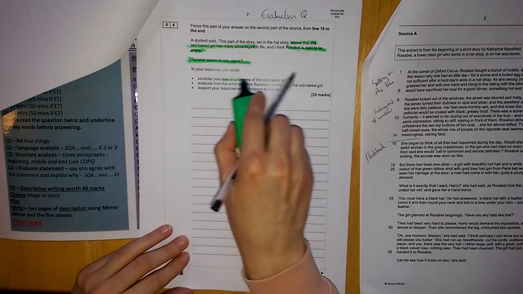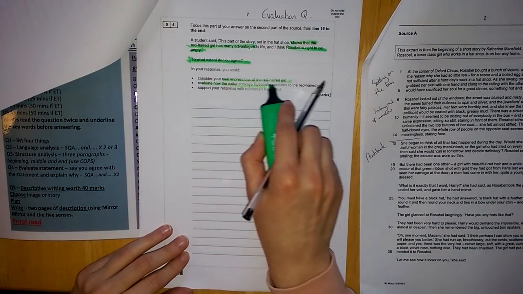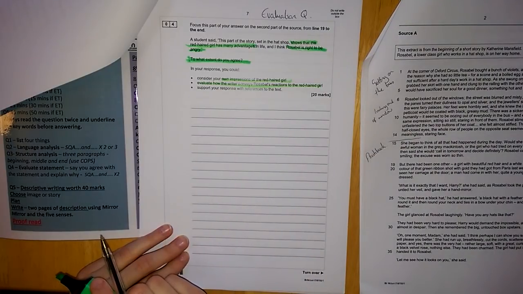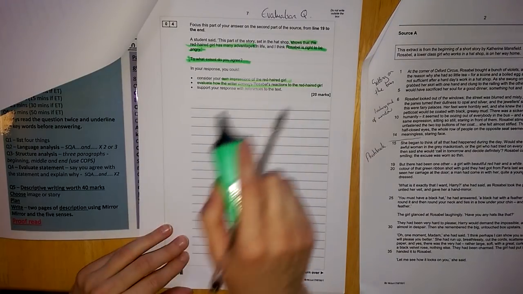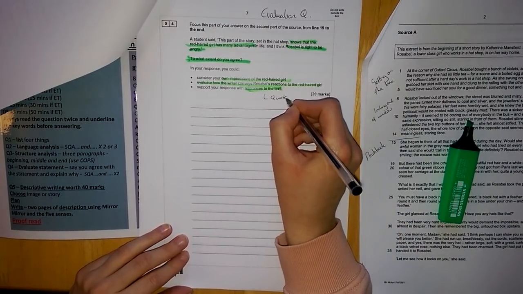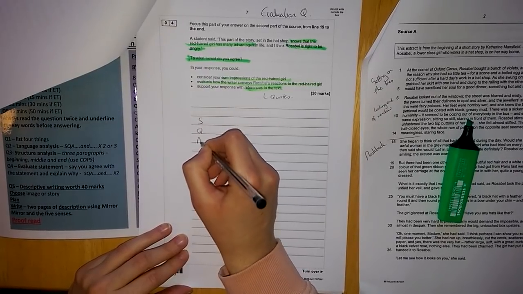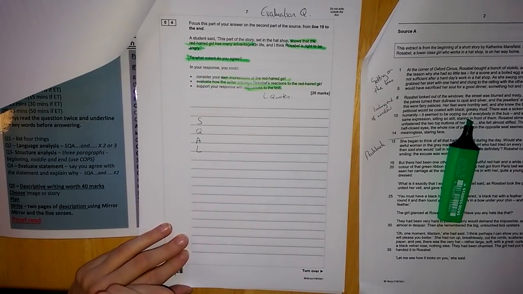You need to consider your own opinion of the red-haired girl. You need to consider how the writer conveys Rosabelle's reaction, and also references to the text, which are always quotes. Again, we use square brackets. I would link back to the question in this one.